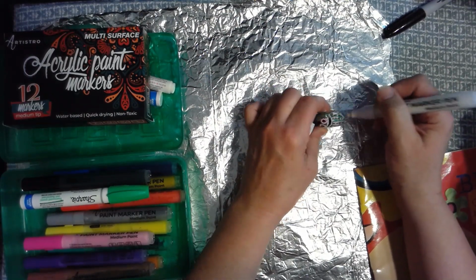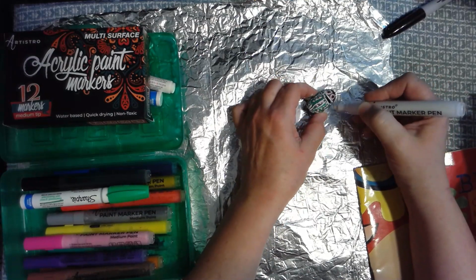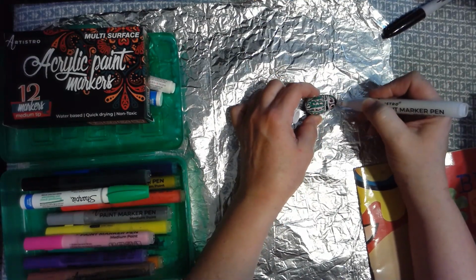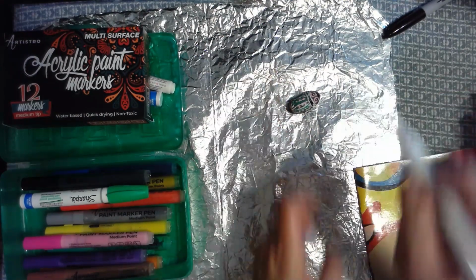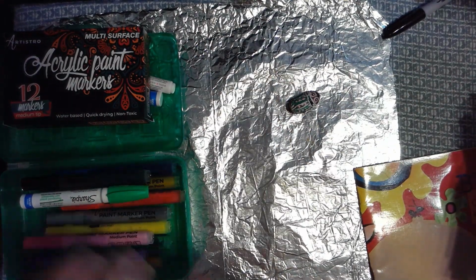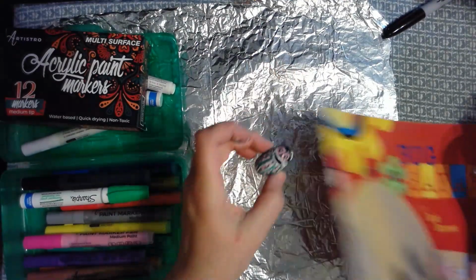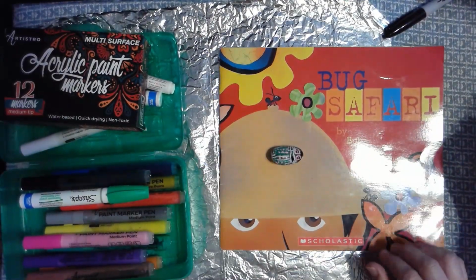Now, if I was going to do the bottom, how many legs should my insect have? I hope you said 6, because all insects have 6 legs. Alright, and that is our bug that we just painted.